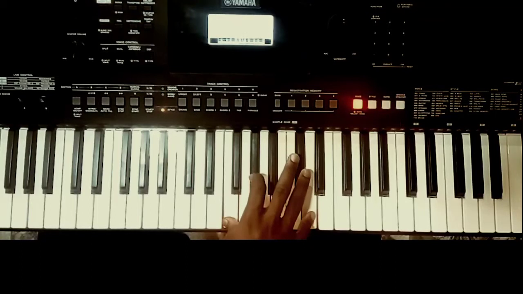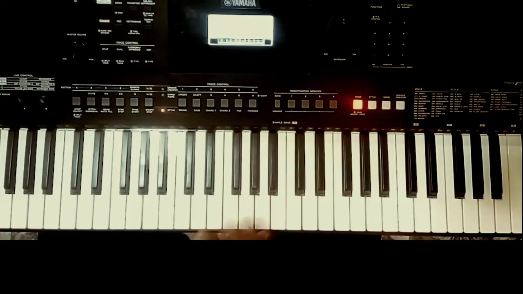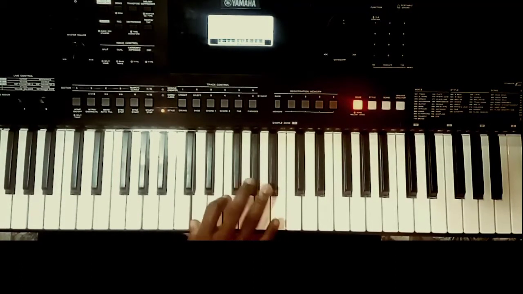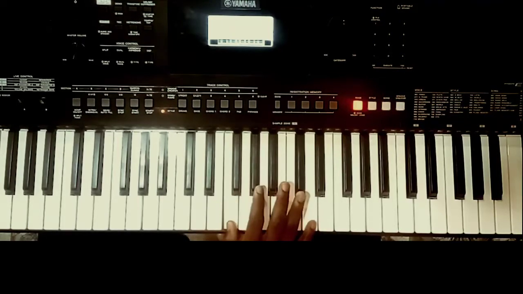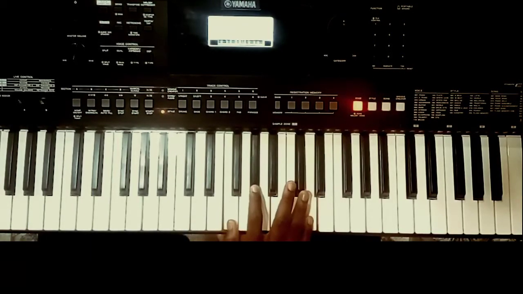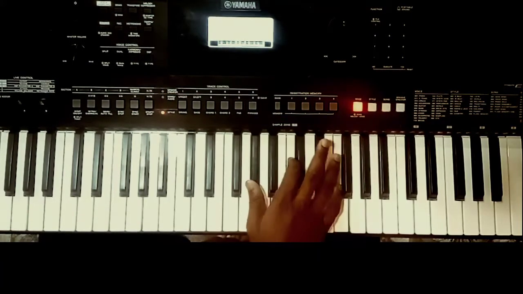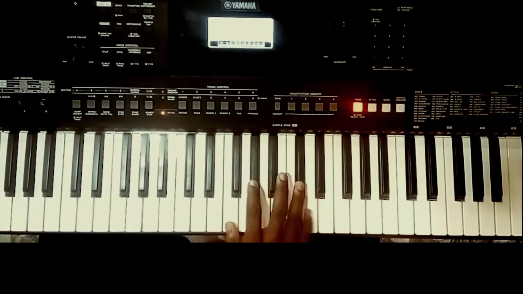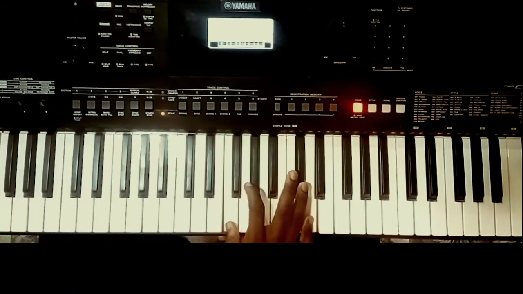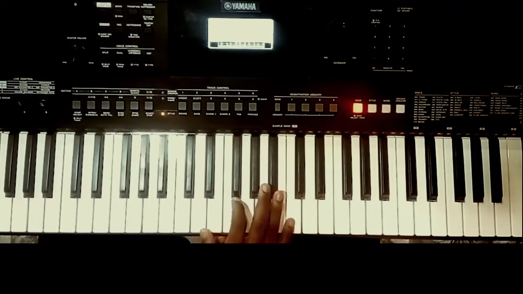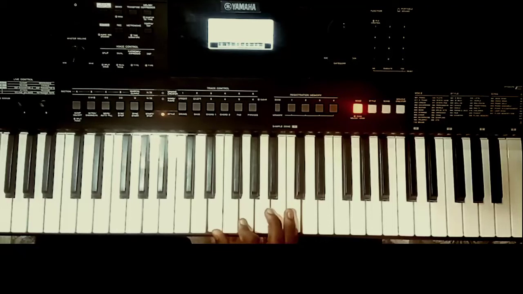Then your 2 diminished chord in the first inversion. Your 2 diminished will be like this. We are not adding the 7s this time, so in the first inversion it will be like this. Then to your 1, we have 4 minor, 1 second inversion, 2 first inversion, 2 diminished first inversion, 1 major first inversion.